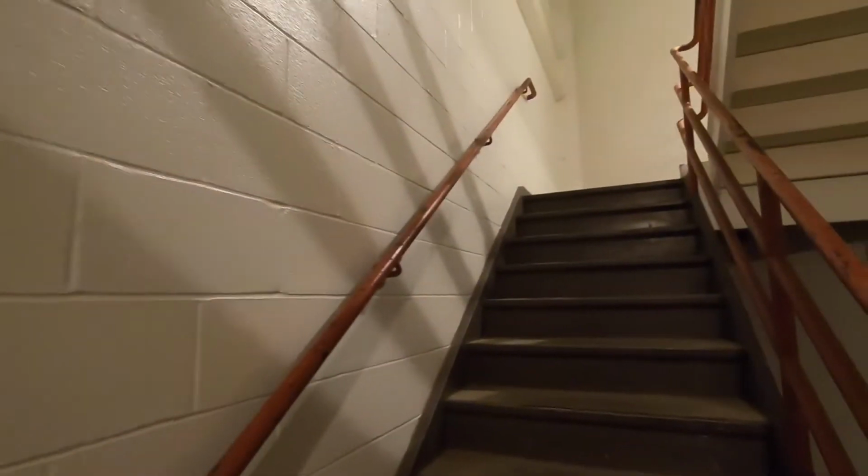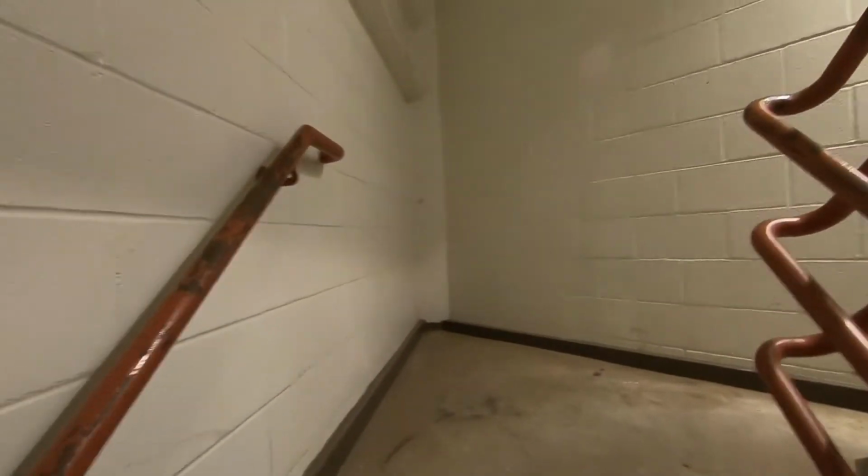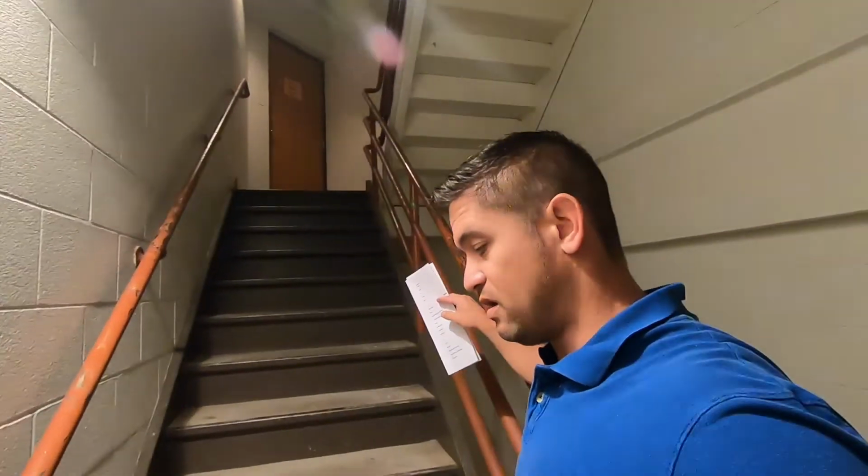Okay, so I got the key to work finally. But this here is our stairwell up. And we go up here, and this is going to take us to our changing room, costume room, makeup room, all that kind of stuff. It's a little weird having to be way up here and out of the way.